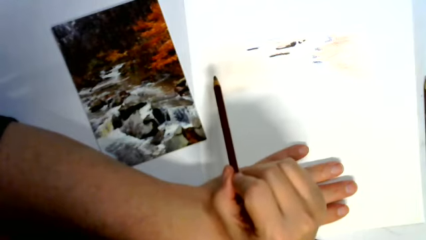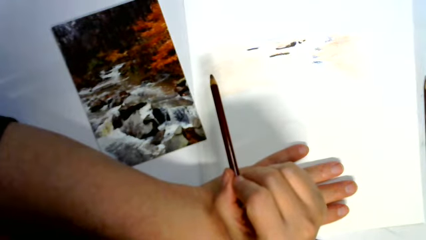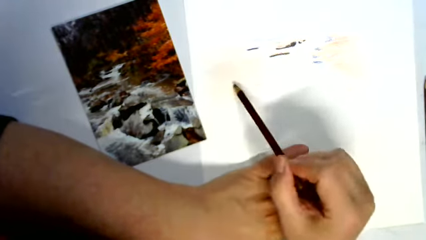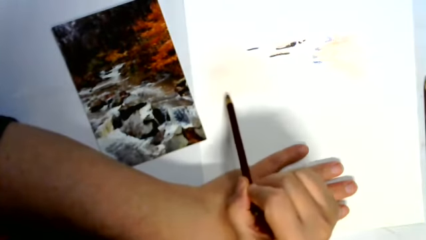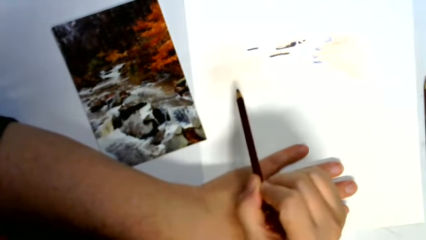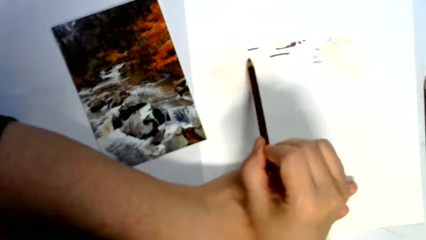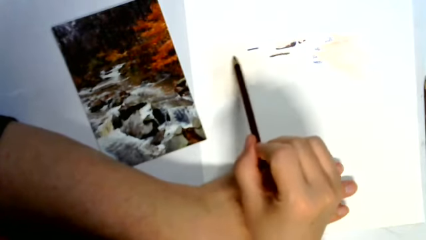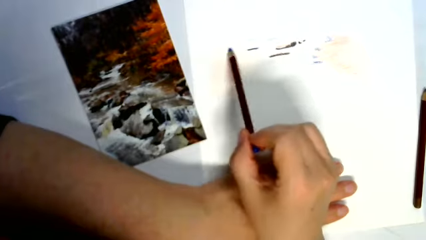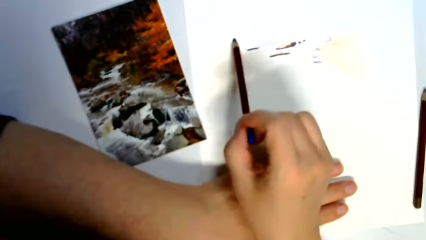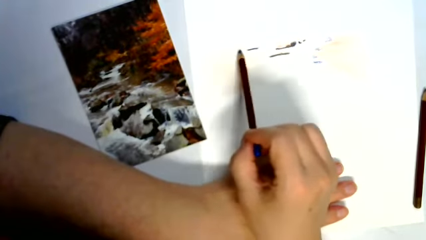So orange and brown, you said, down at that part? Right, so I've got some brown here in the middle. I've got orange up here at the front. And now I'm working the blue back in this area.